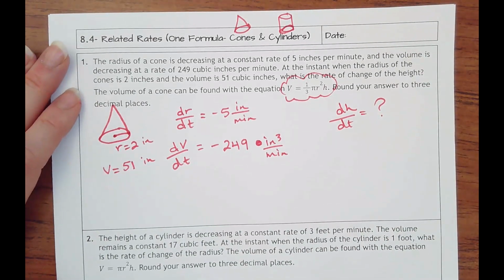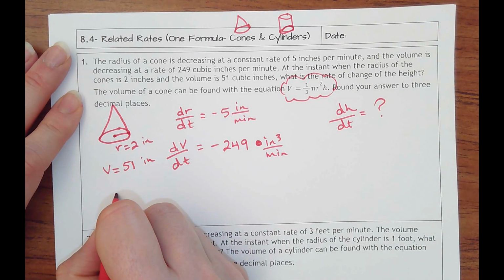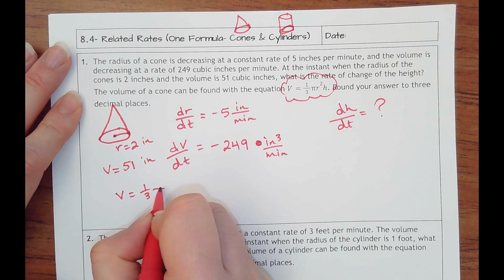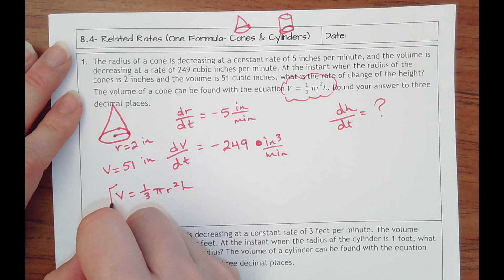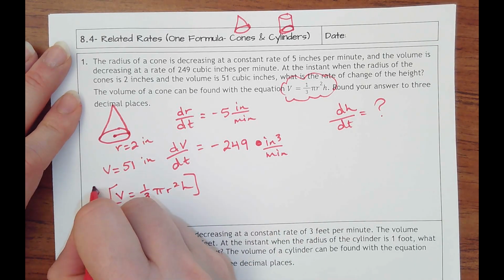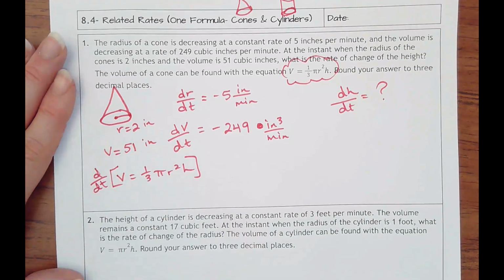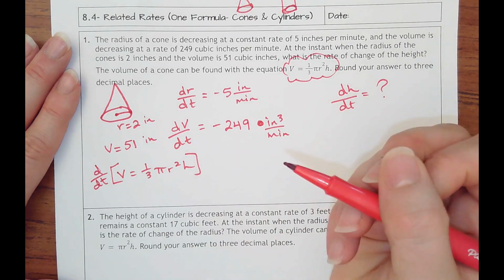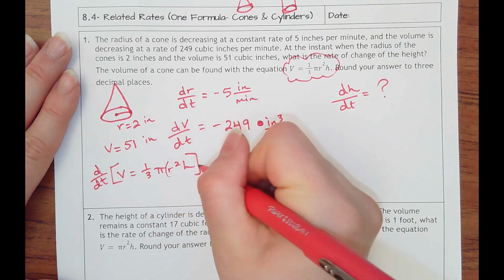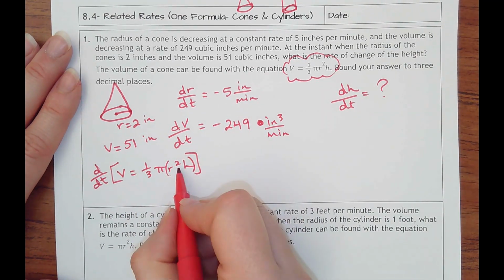Okay, so let's just start by taking the derivative of the volume. It would be the easiest here to separate this and just pull this out as a constant and then just do product rule.